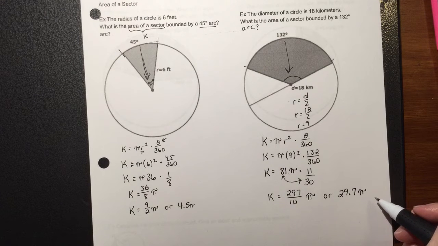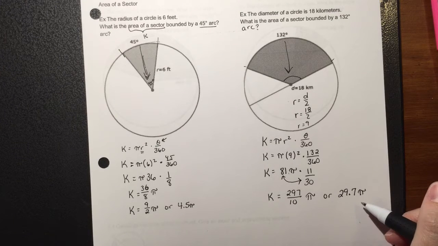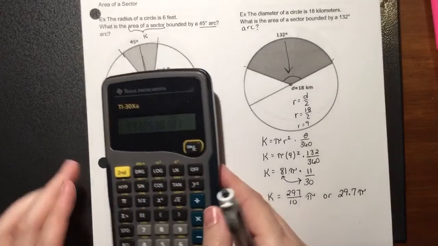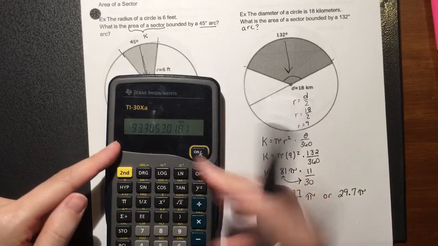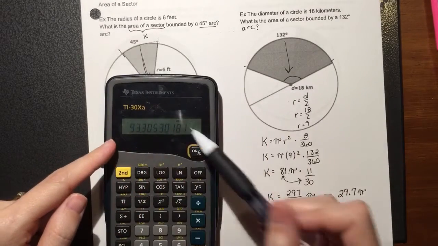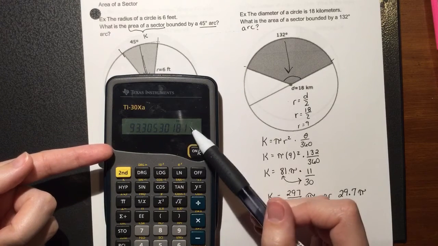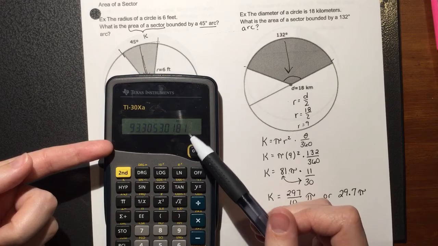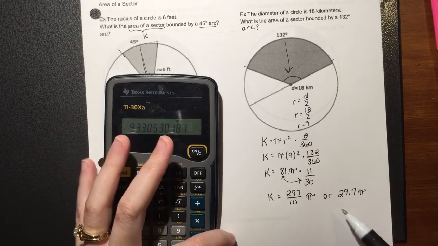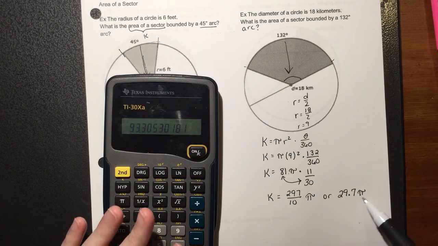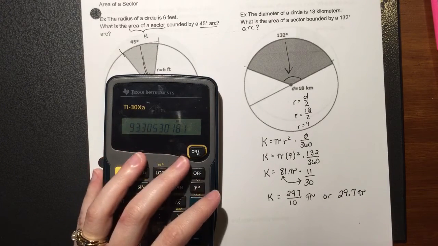Pi is a non-terminating decimal, which means it's never going to end. So if you multiply pi times the 29.7, you're going to end up with a decimal that looks like this. And in order to be able to write this down, you would have to round it. This number right there could be rounded by the calculator for all we know. So that's what they mean by exact answer. It's okay to have fractions and decimals. You're not going to multiply through by pi for your exact answer.